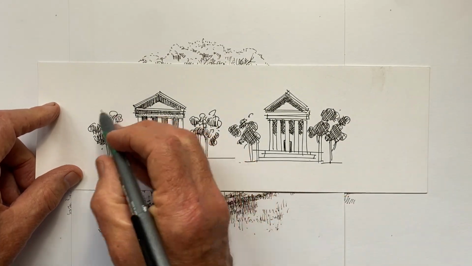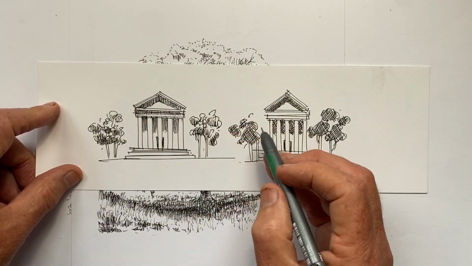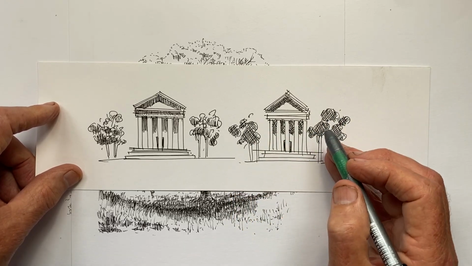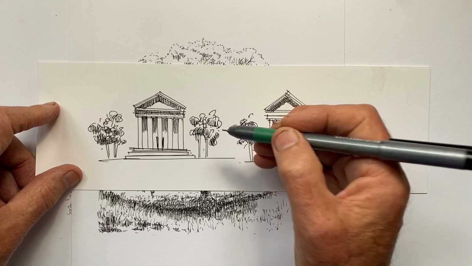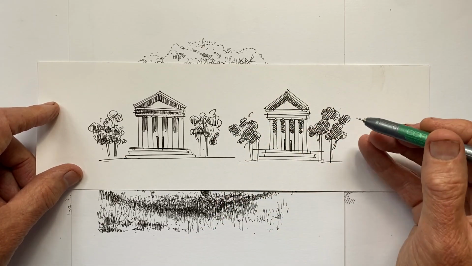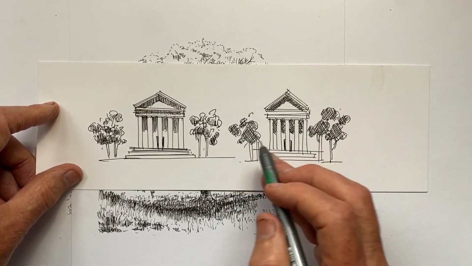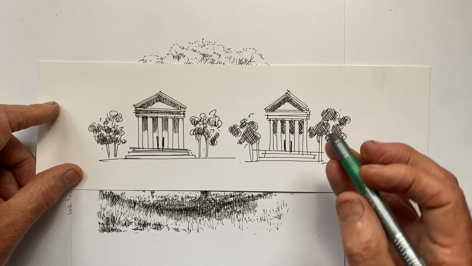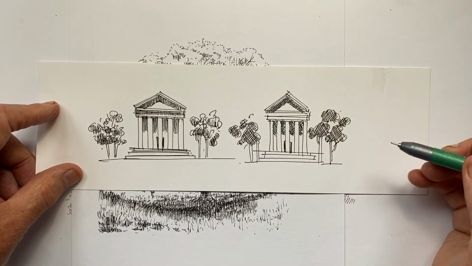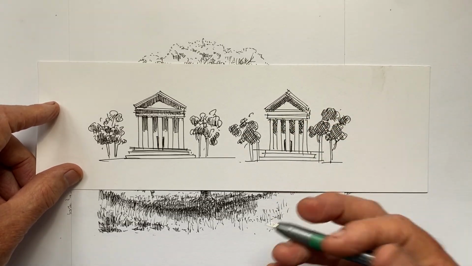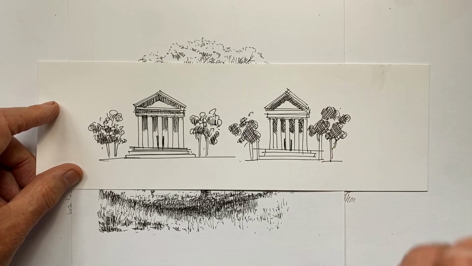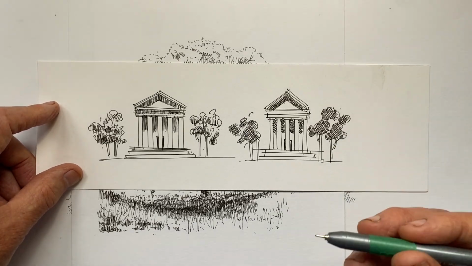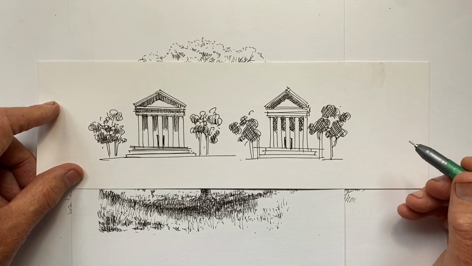Compare the difference between these trees and these trees, where we've used our hatch lines as a way of emphasizing the underlying form of the trees, compared to these ones, where we've only used the hatching, the cross hatching, to create value, darkness, and we haven't had any regard for the underlying form, the 3-dimensionality of these tree canopies.